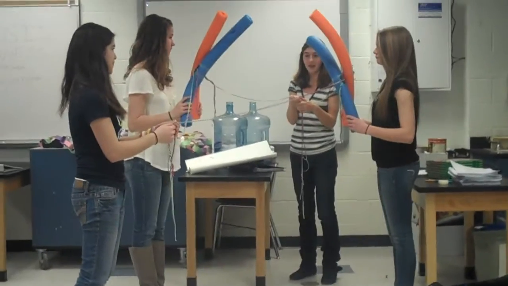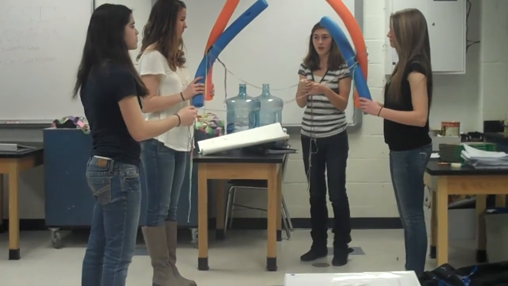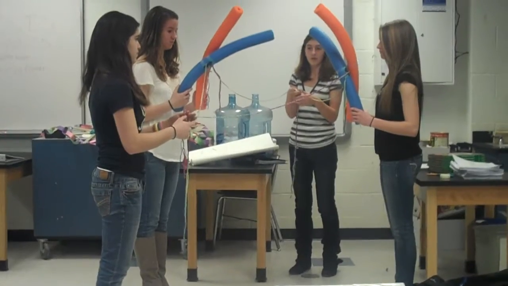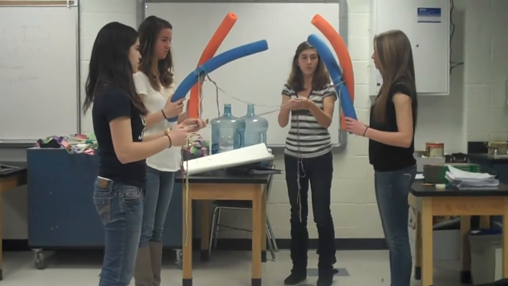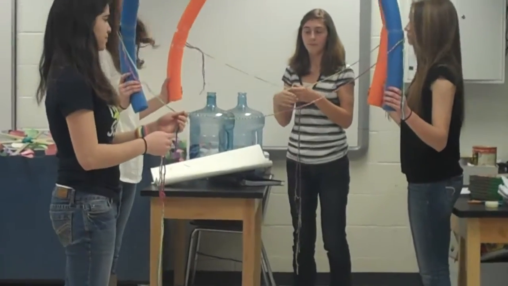Metaphase 2. The chromatid pairs move into the center of the cell and the spindle fibers attach to them. Anaphase 2. Now the spindle fibers shorten and the chromatids separate into individual chromosomes. So in other words, the X breaks apart into 2 lines.